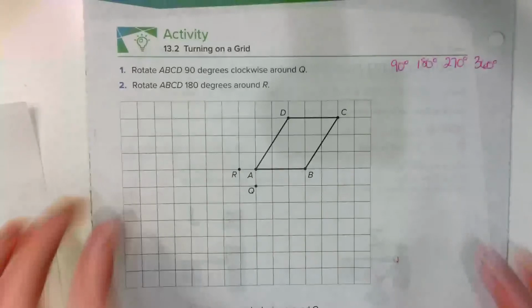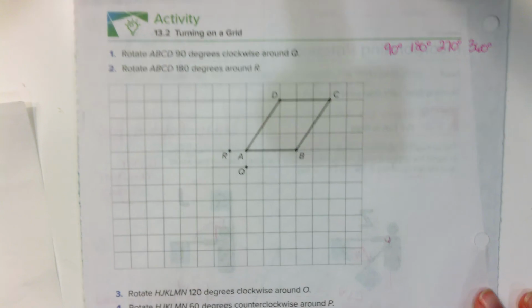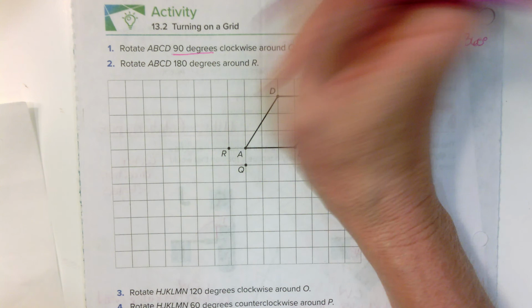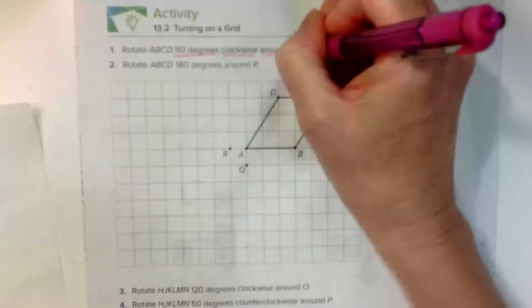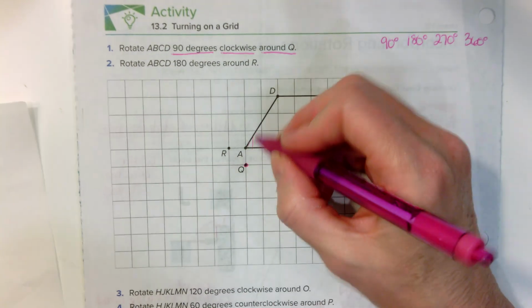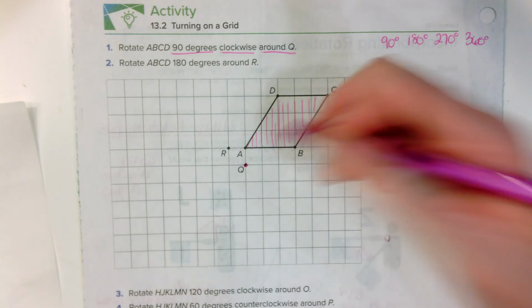So let's take a look at this graph right here. The first one asks us to go 90 degrees, that's my degrees, clockwise is my direction, around Q. Q would be my center. So here's my Q. And I'd like to take this entire figure, A, B, C, D, and I'd like to rotate it about Q.